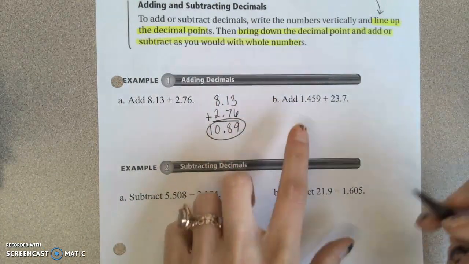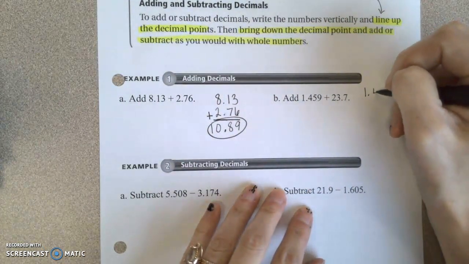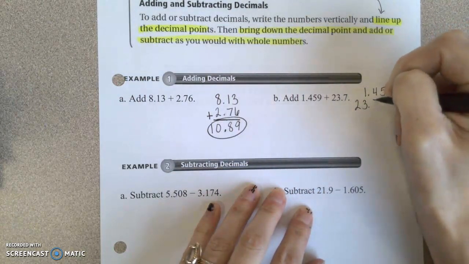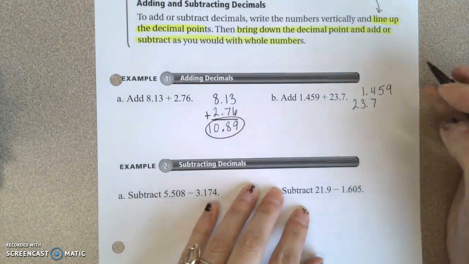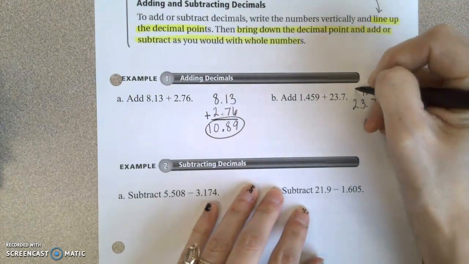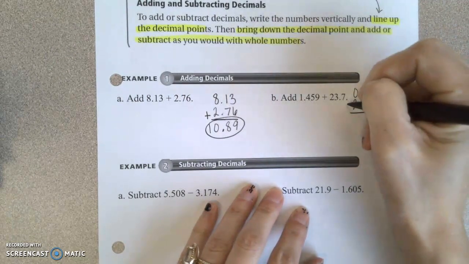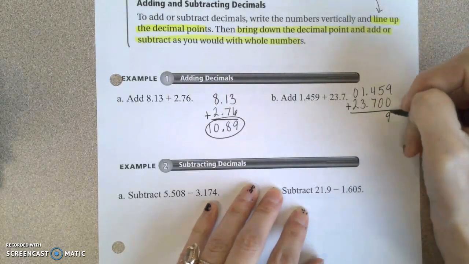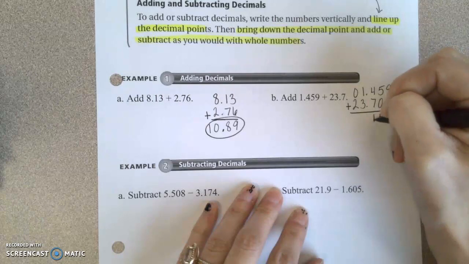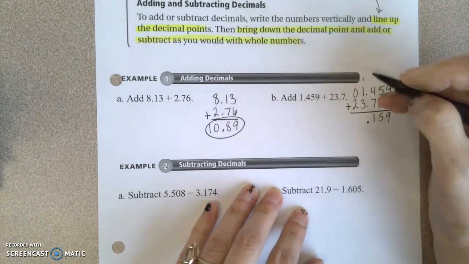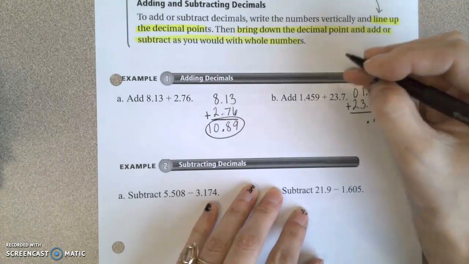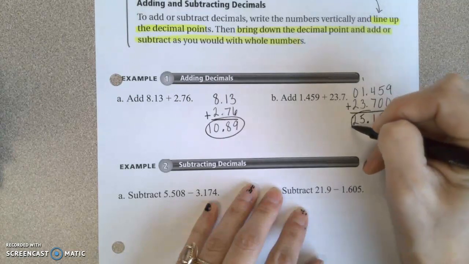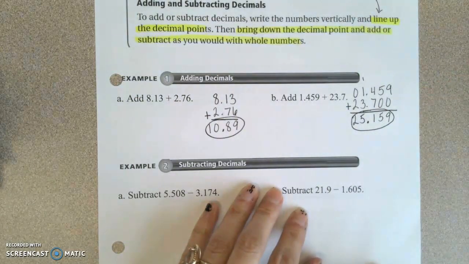Let's try another one. 1 and 459 thousandths, and then 23 and 7 tenths. I'm going to go ahead and fill in some zeros here just to keep my place values in line. Adding those zeros does not change the value after the decimal point. So 9 plus 0, 5 plus 0, 4 plus 11, here's my decimal point, then 3 plus 1, there's 4, plus the 1 more, and then 2. So 25 and 159 thousandths.